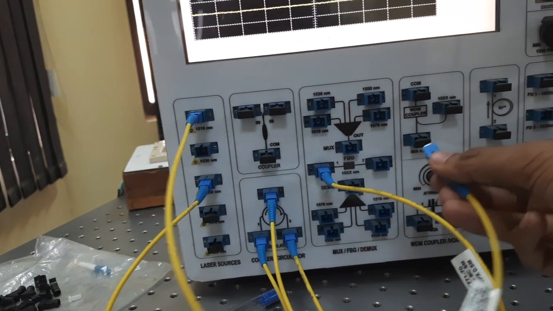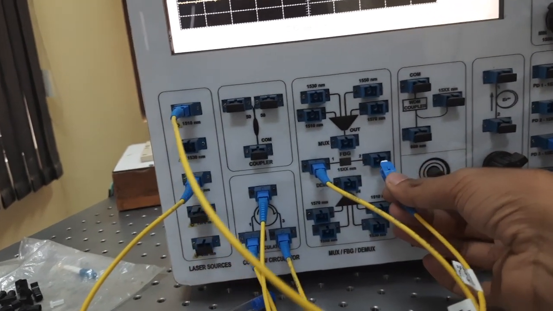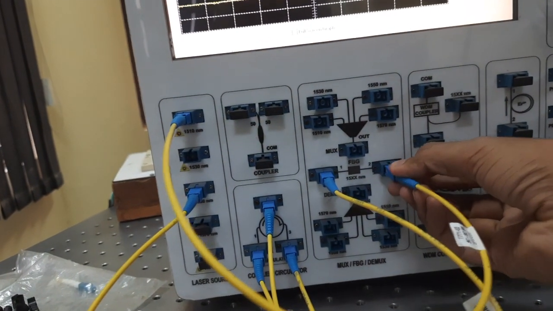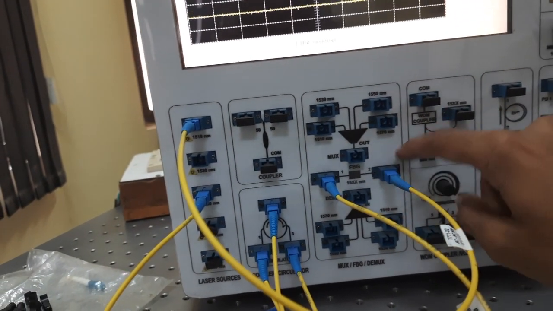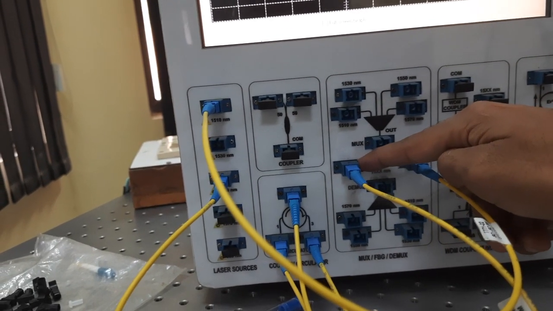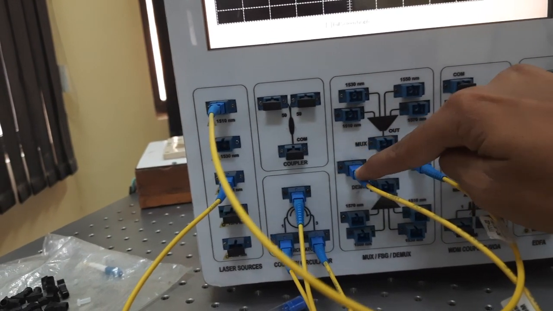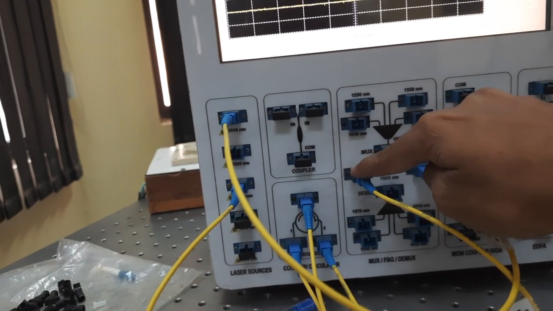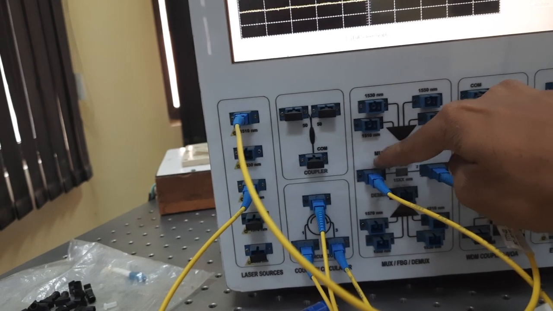And now as this is a bidirectional device, I can connect the 1510 nanometer signal here also, at port 2. So this 1510 nanometer light will pass through it, and it also goes in this fiber. From here to here it passes, because it is 1510 nanometer.